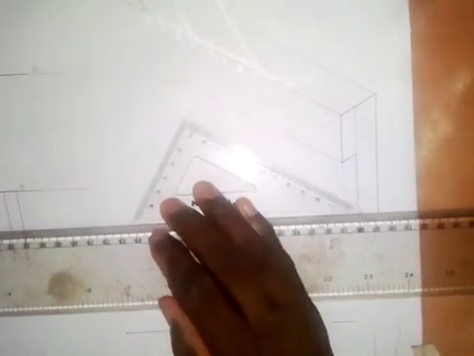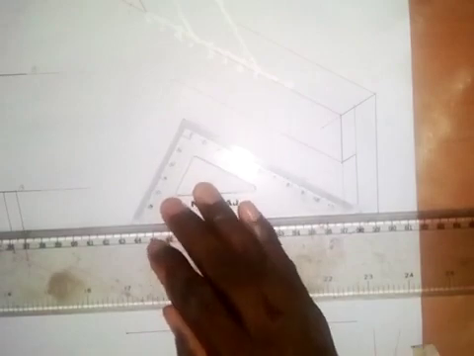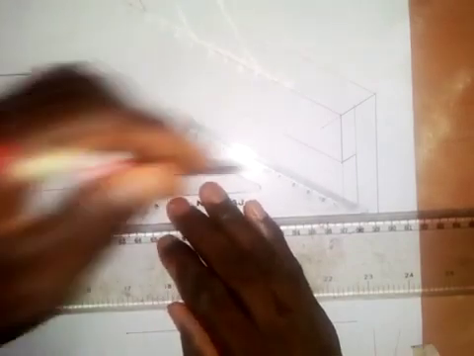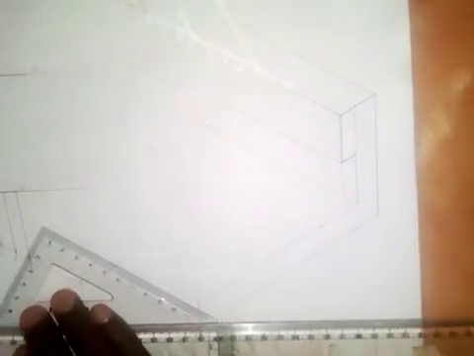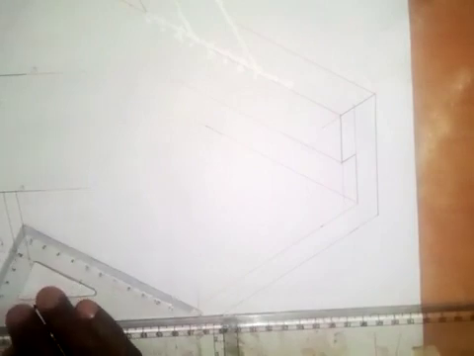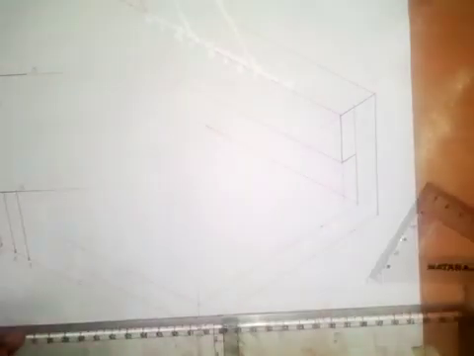and I will come down here and transfer this point to the other side like this. Okay, I'll come to this point here, as you can see. So I'll transfer this point to the other side. This is what we need to do.